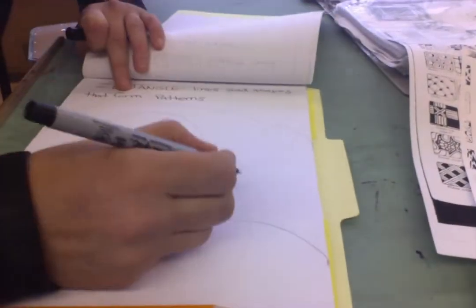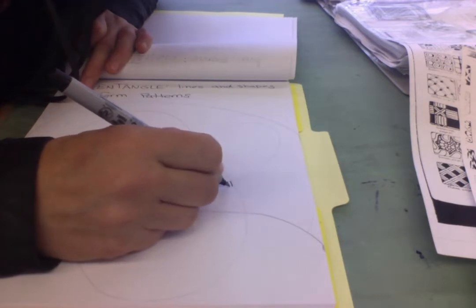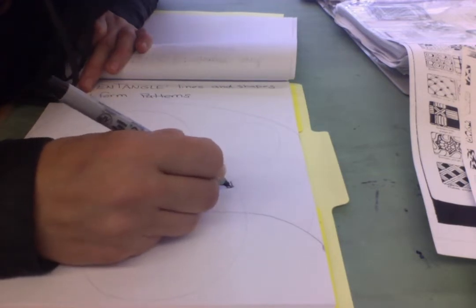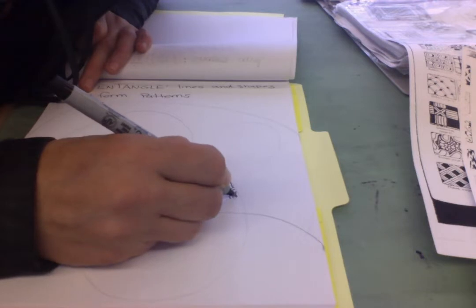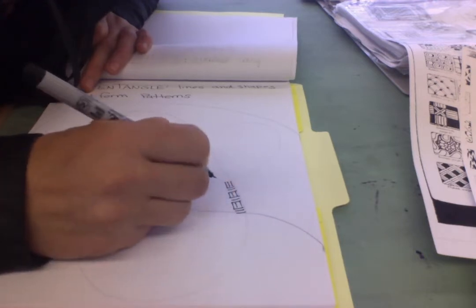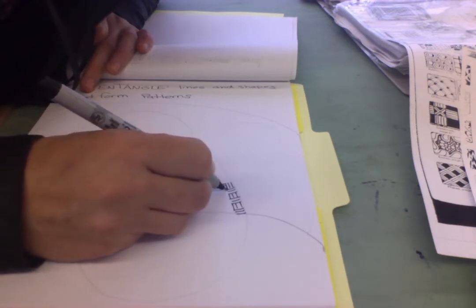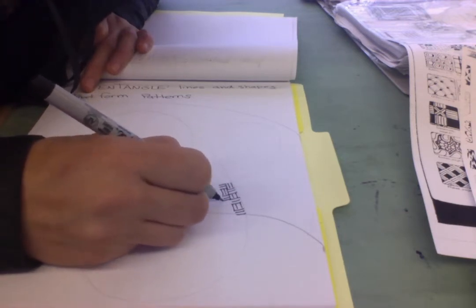I'll show you a couple of different ways. Let's say within this space, I might choose something simple like a weave pattern, where I do 3 horizontal lines and 3 vertical lines, and 3 horizontal lines and 3 vertical lines. Then on the next line where I had the horizontal lines, I'll put 3 vertical lines, 3 horizontal lines.